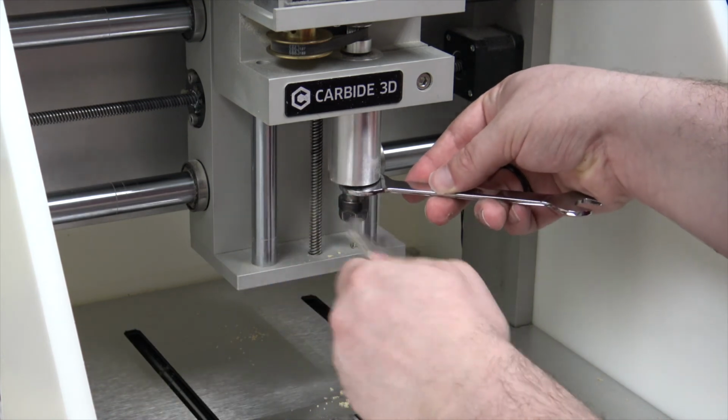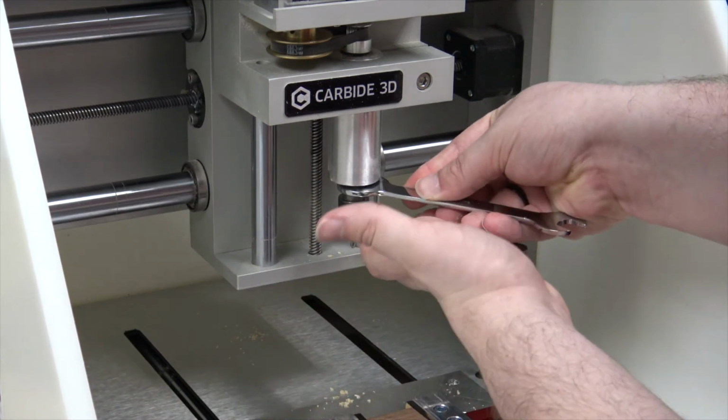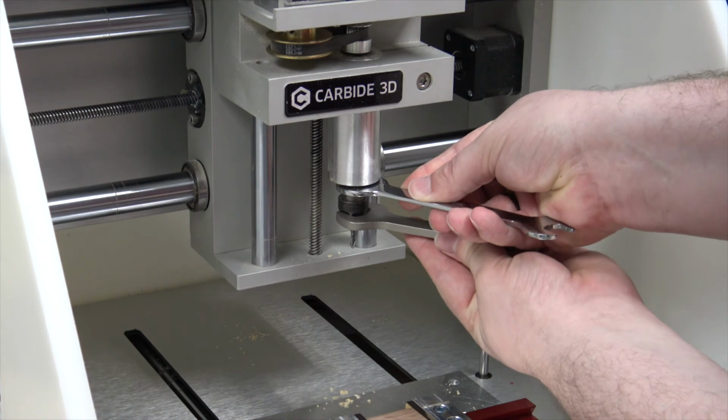After completing this process, you may turn on the machine by pressing the button at the very front.